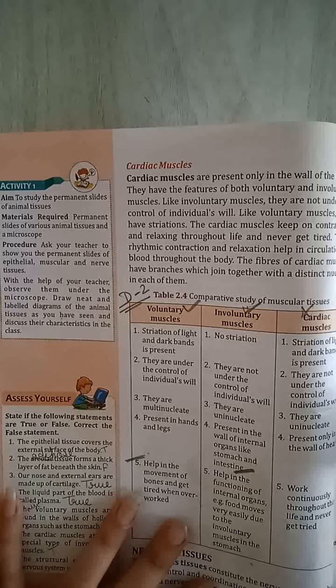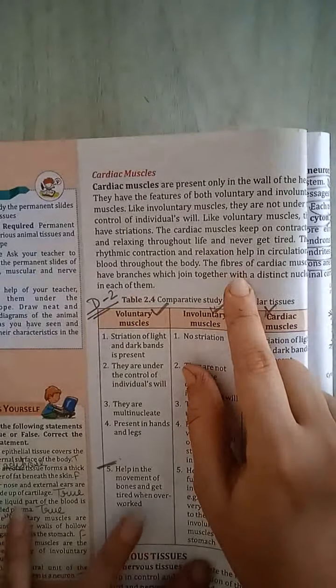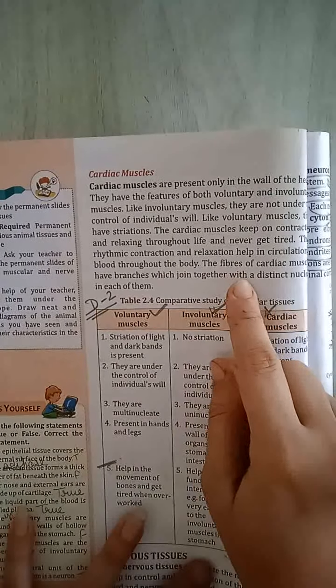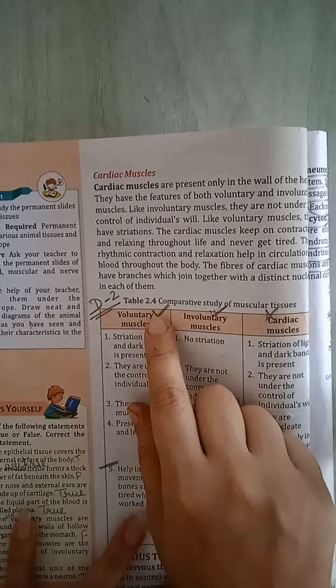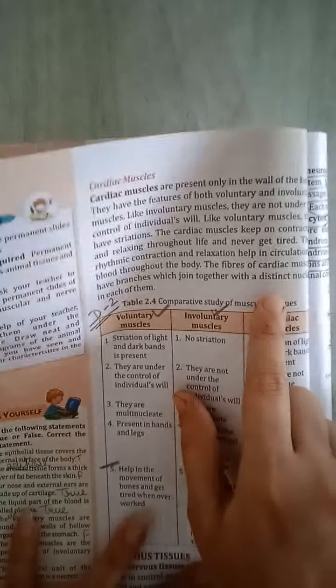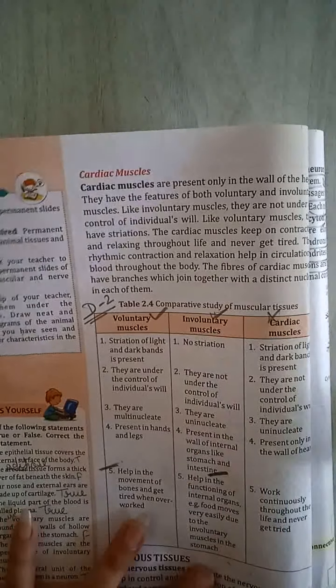Now they have the features of both voluntary and involuntary muscles. How? Like involuntary muscles, the heart muscles are not under our control. But like voluntary muscles, they have striations, striations of light and dark bands. The cardiac muscles keep on contracting and relaxing throughout life and never get tired.